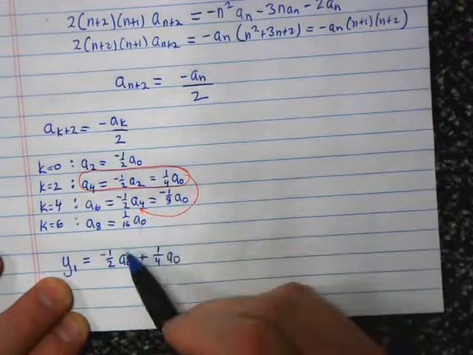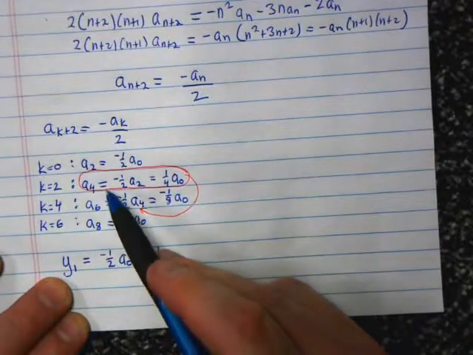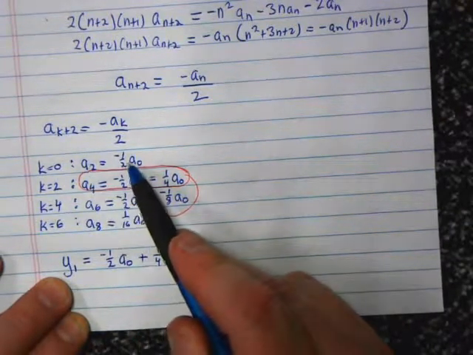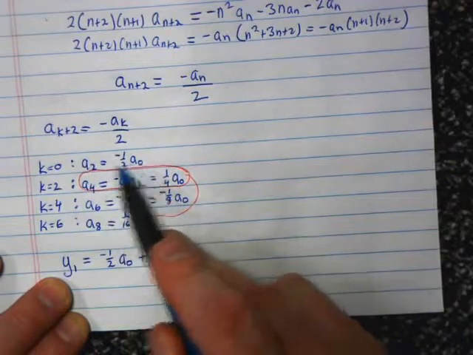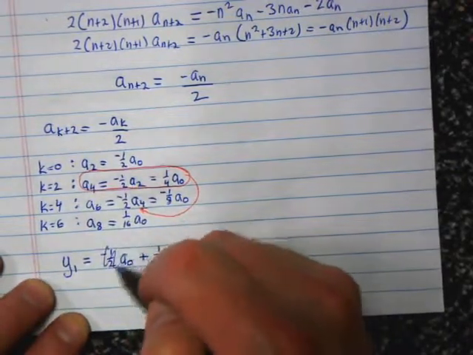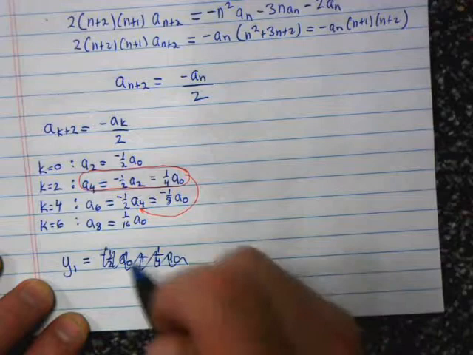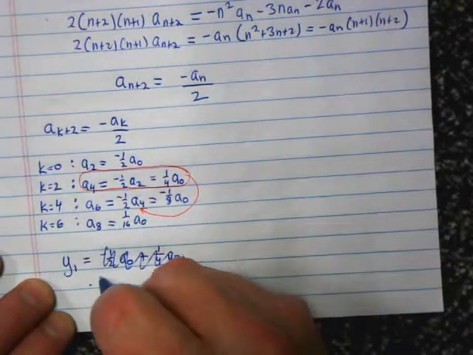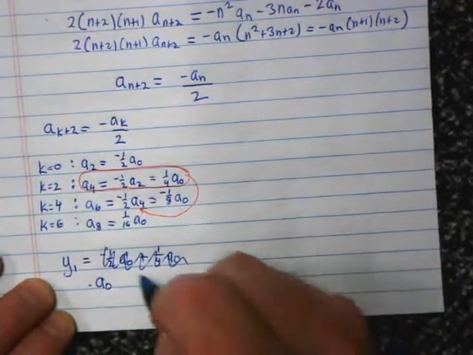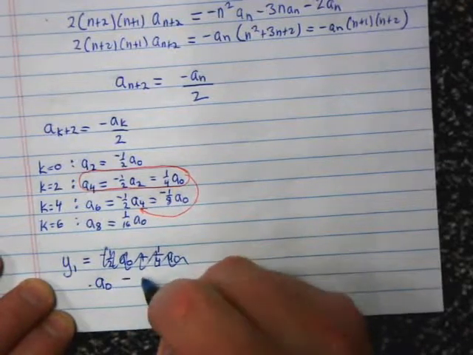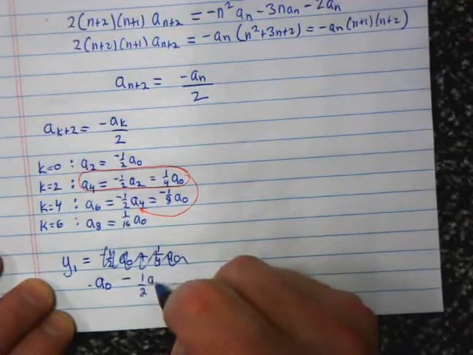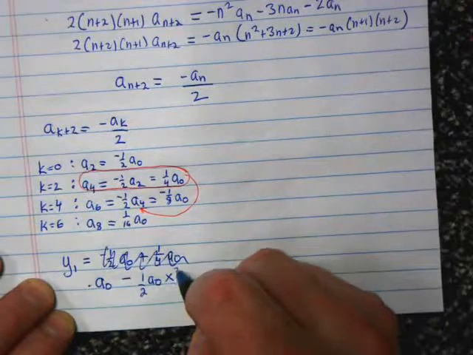Oh, I forgot something right here. No, what did I forget? That's almost the right answer. The right answer should start with what? It should start with a sub 0 minus 1/2 a sub 0 x squared.